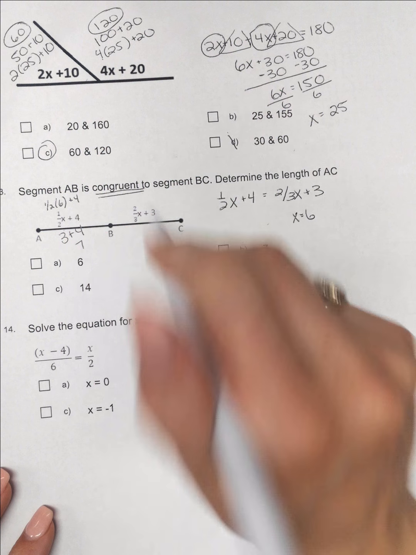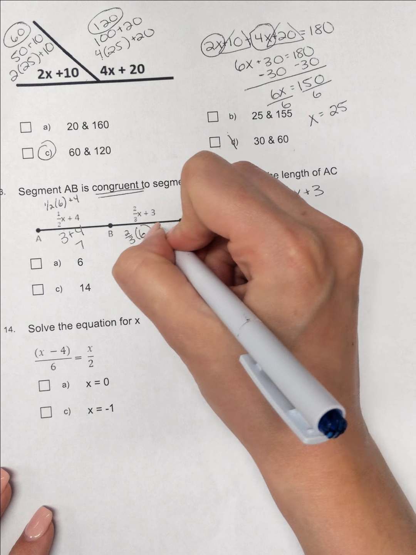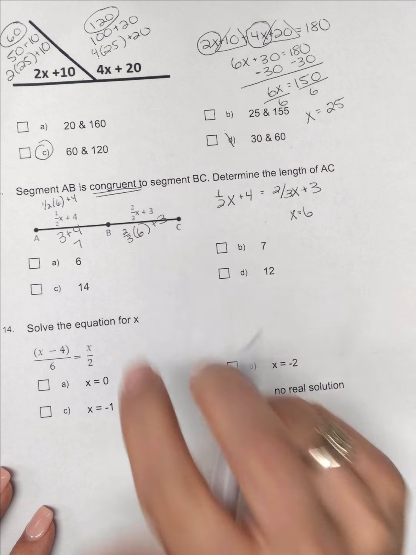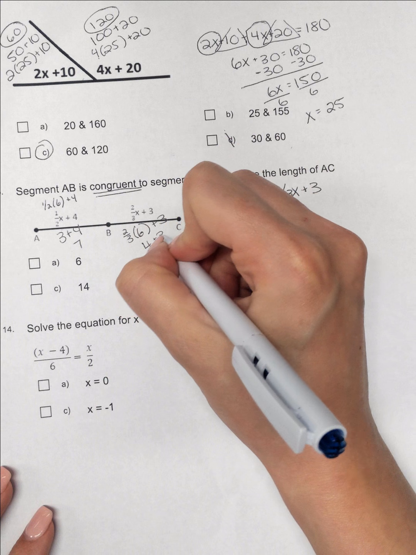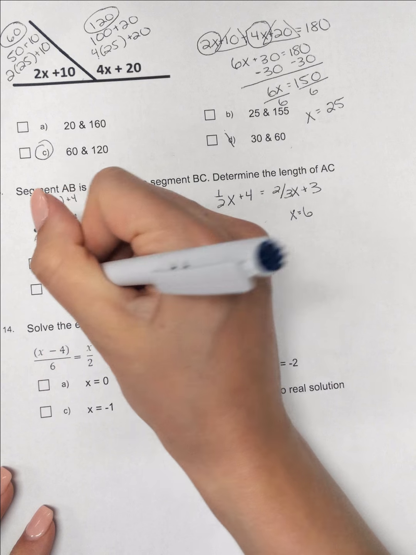Let's plug it back in over here. So 2/3 times 6 plus 3. 2/3 times 6 is 4. Plus 3 is 7. So the whole thing, 7 plus 7, is 14.